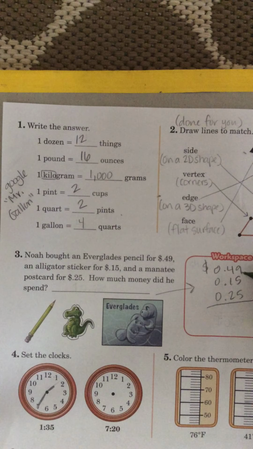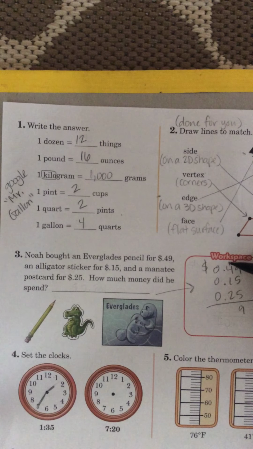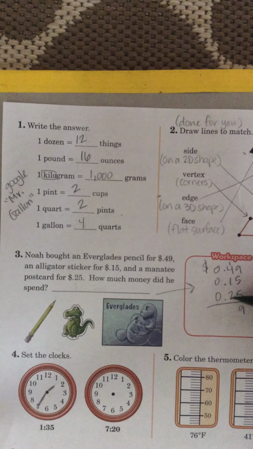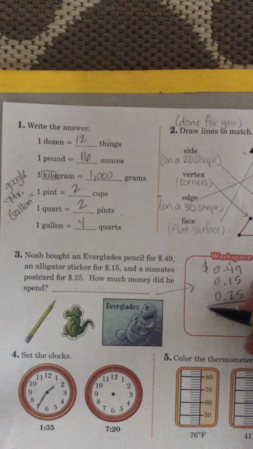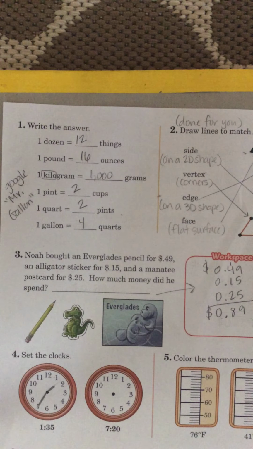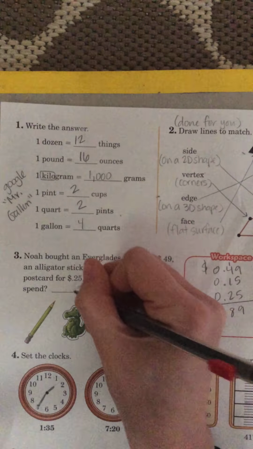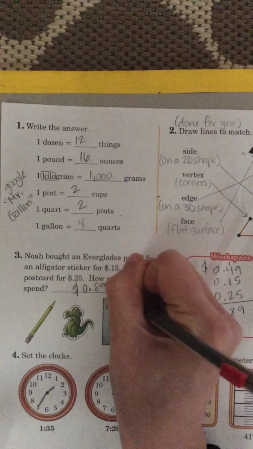5 plus 5 is 10, plus 9 is 19. Carry the 1. 4 plus 1 is 5. 5 plus 1 is 6. 6 plus 2 is 8. Bring down my decimal point. Drop the 0 down. Remember my dollar sign. And then I transfer my answer over here. Noah spent 89 cents.